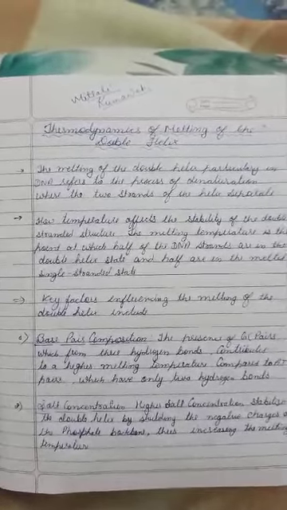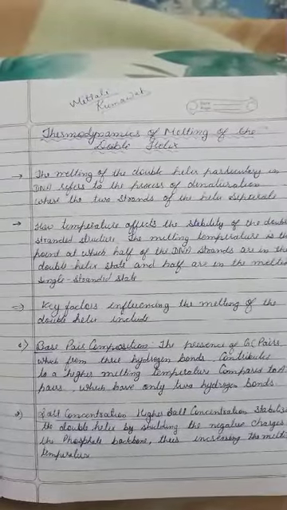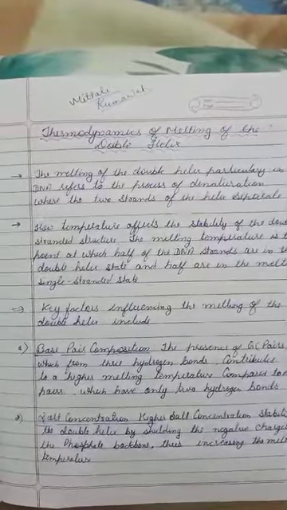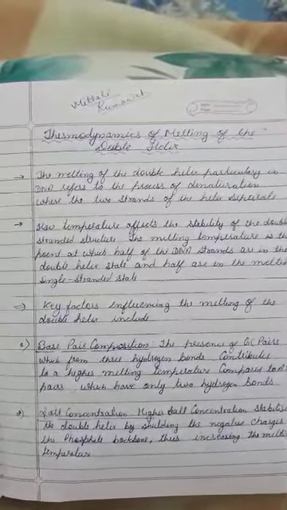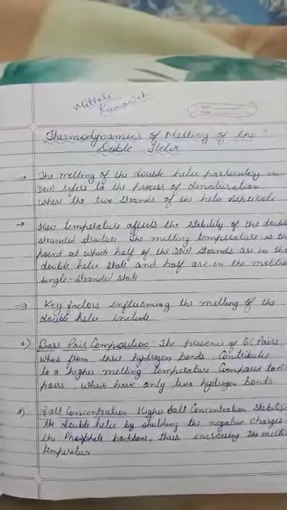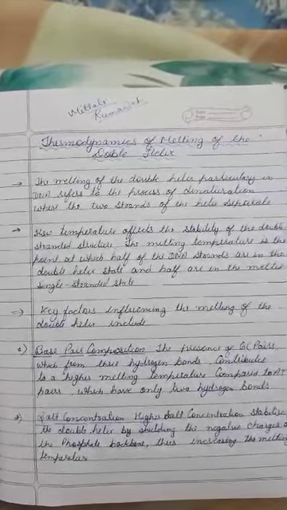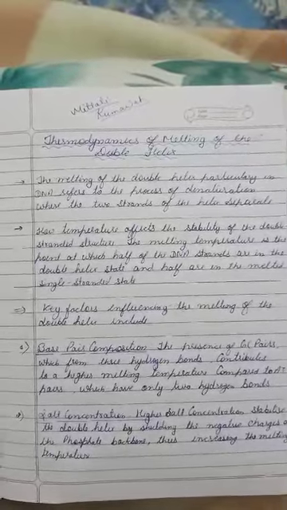So we start with the thermodynamics of melting of the double helix. The melting of the double helix, particularly in DNA, refers to the process of denaturation where the two strands of the helix separate. It shows how temperature affects the stability of a double-stranded structure. The melting temperature is the point at which half of the DNA strands are in the double helix state and half are in the melted single-stranded state.